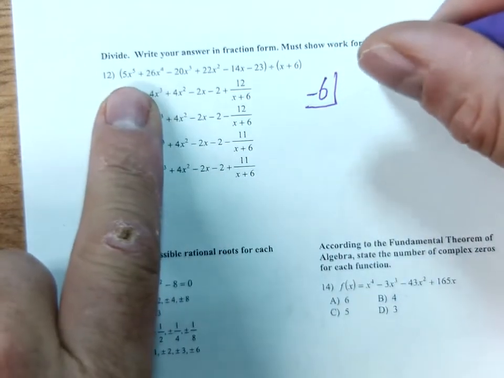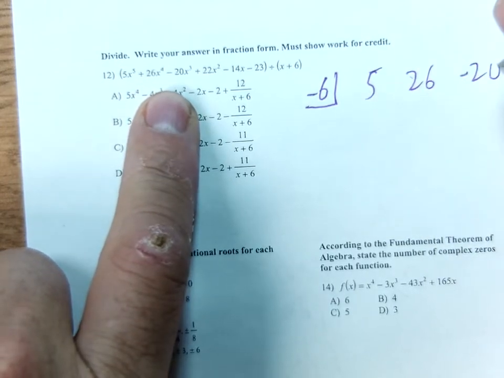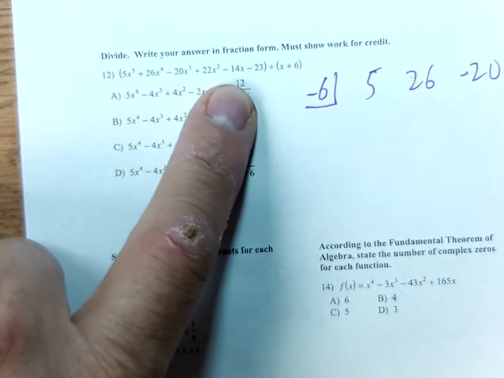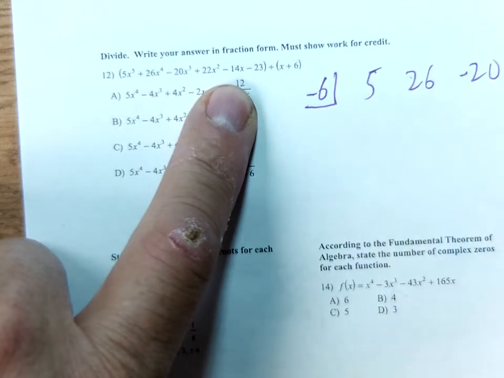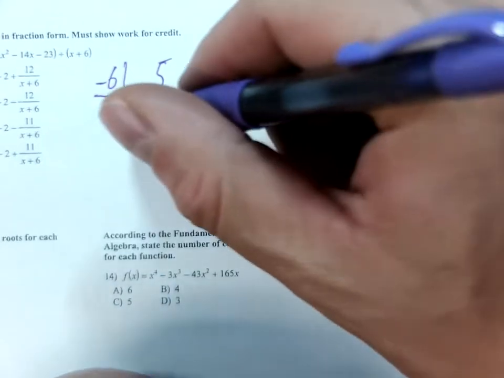Make sure we have all our terms. We got x to the 5th, x to the 4th, x cubed, x squared, x and constant. So we have all our terms. We have all 6. 1, 2, 3, 4, 5, 6. So 5th power should have 6 terms. And then we're going to divide.